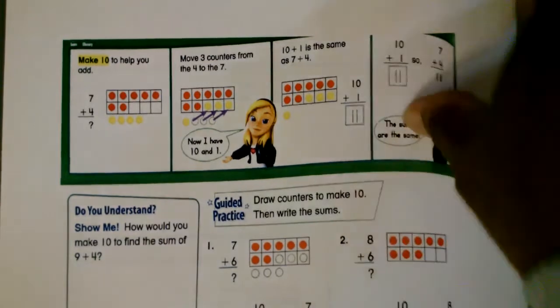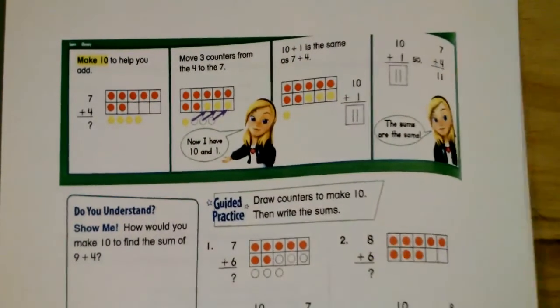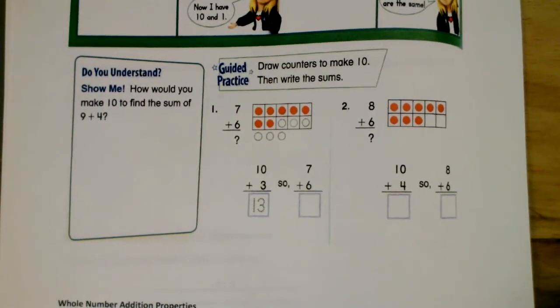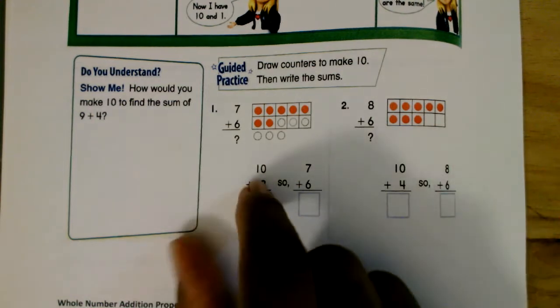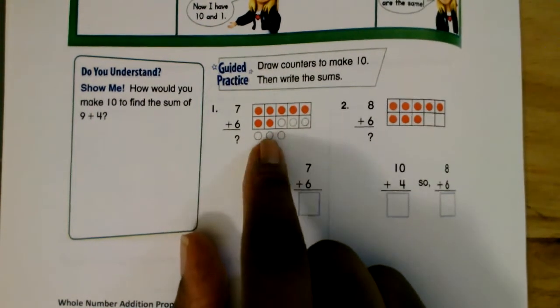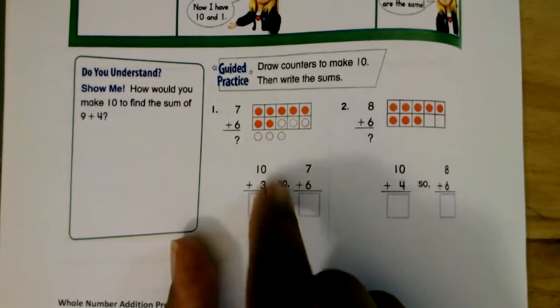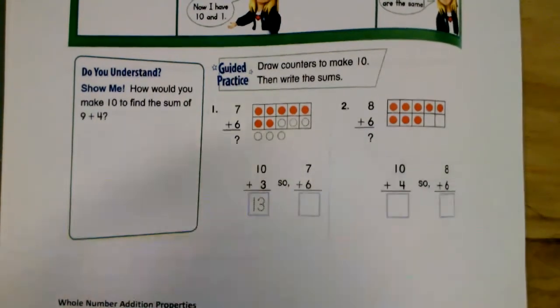Okay. I'm going to bring this down a bit because there's a couple of guided practice examples here. Like 7 plus 6. So here you want to draw counters to make 10 and then write their sum. All right, so we can make 10 by moving 3 of those counters over, as you can see here. And then that means you'll have 3 left over. So we know 10 plus 3 will have to be 13, which means 7 plus 6 will be 13.